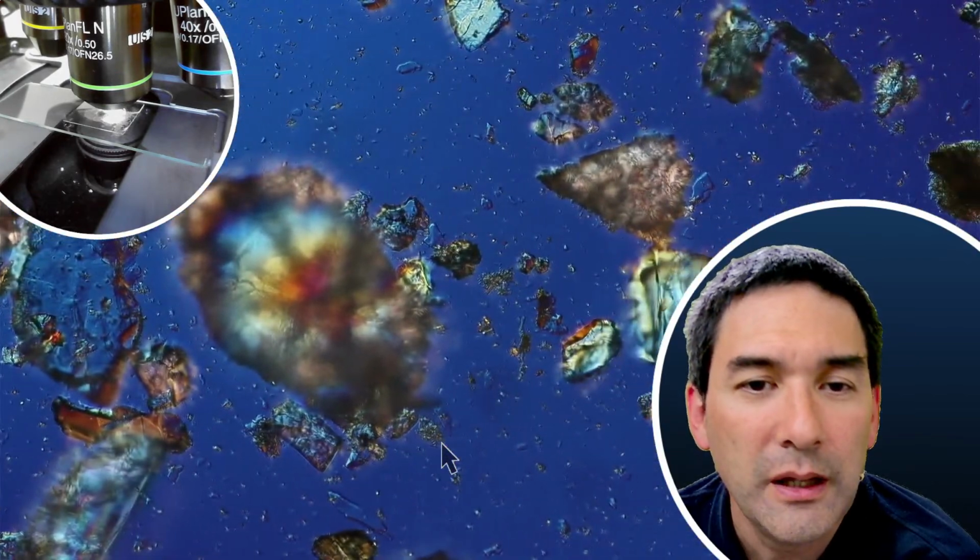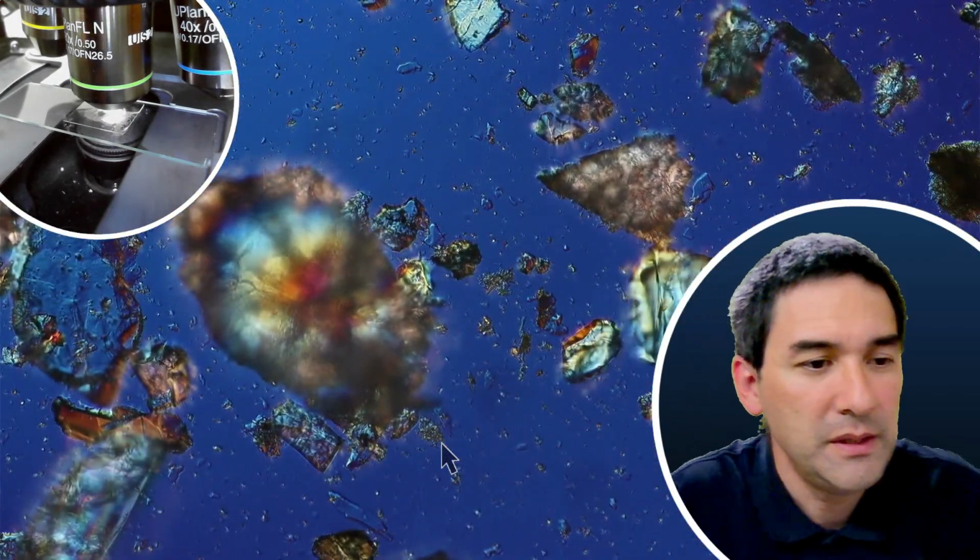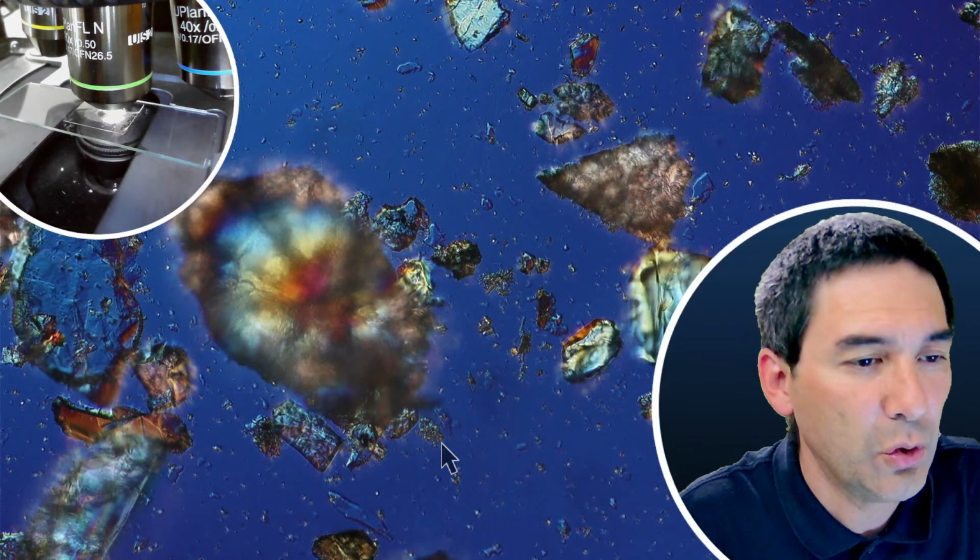So, okay, you know what, let me see, does the stereoscope work here? Let me try this just for the fun of it. Let me put this under my stereo microscope.